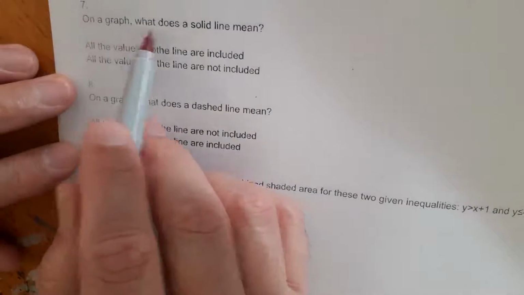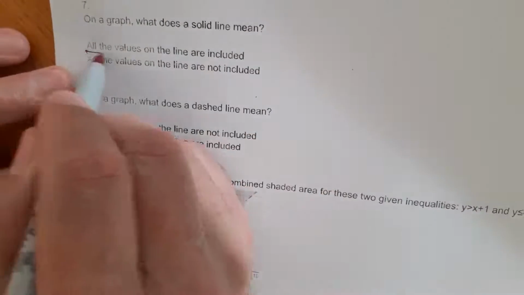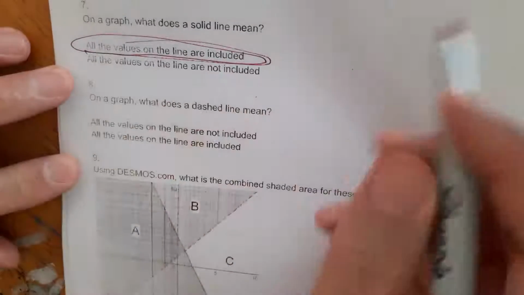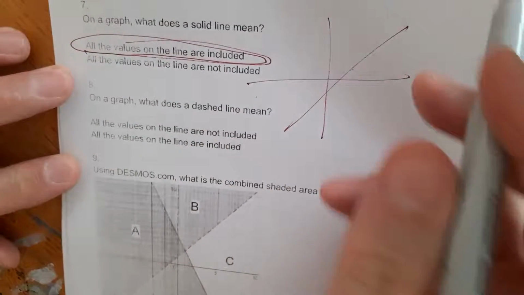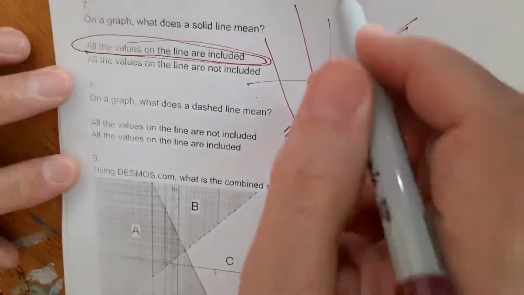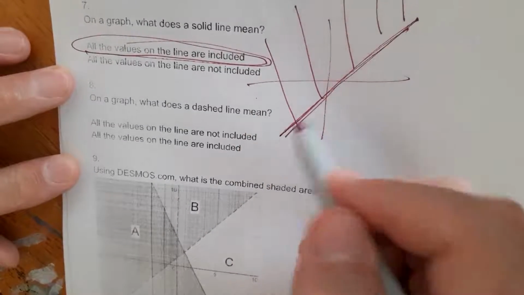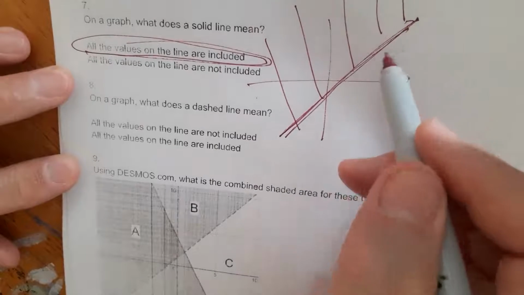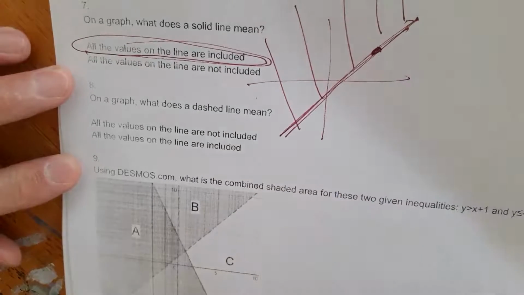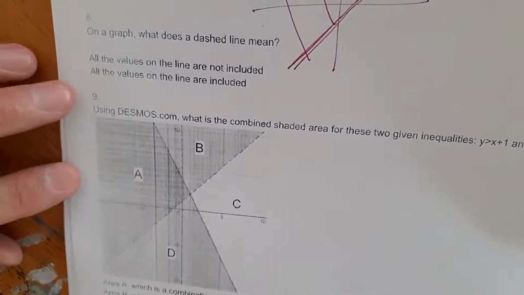Number 7, on a graph, what does a solid line represent? All values on the line are included. So if you had that line like we had graphed, there was a line here and everything above it. We wanted a solid line if it's equal to, okay? Because it would include. Does it include this value? Yes, because it's on the line. A solid line represents that to us in graphing.